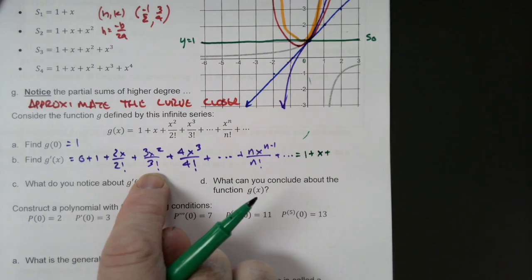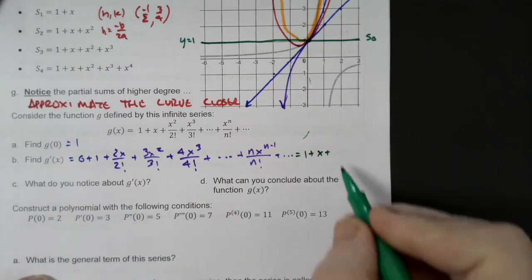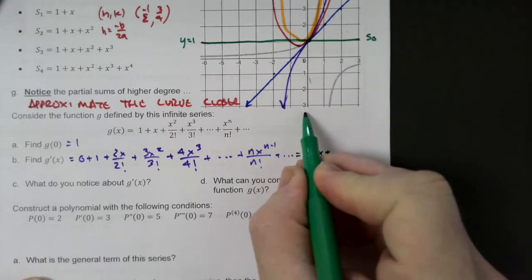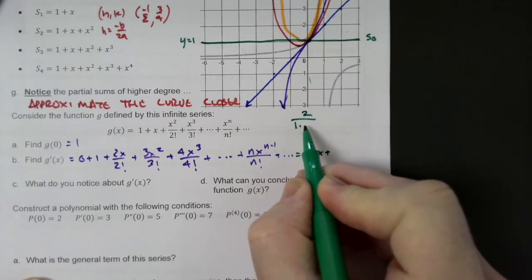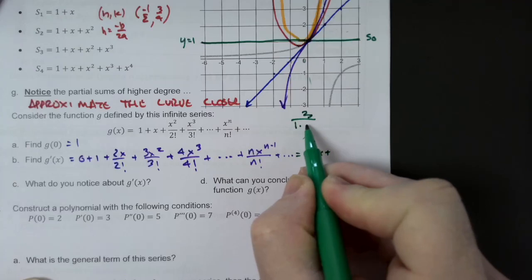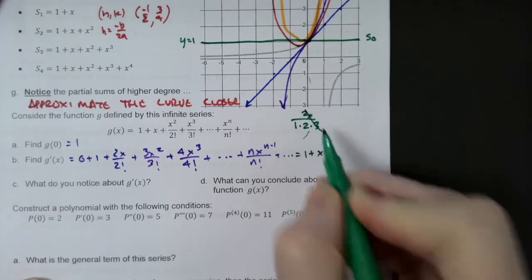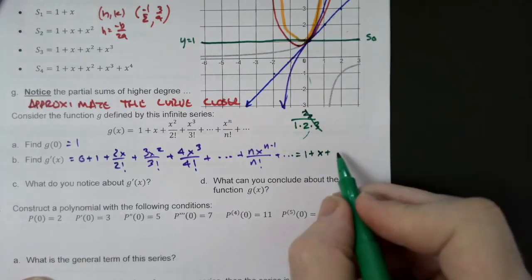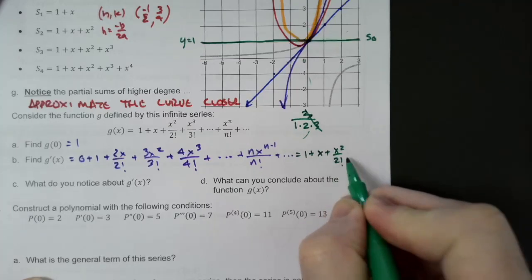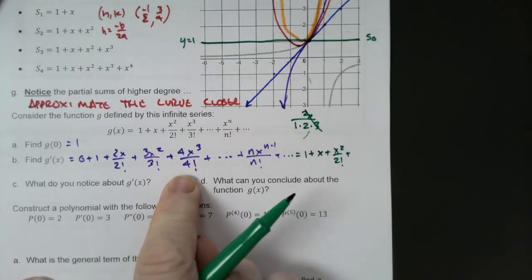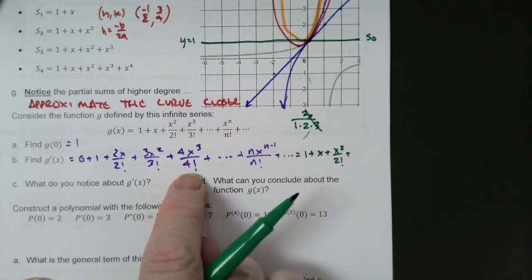Anybody? x squared over 2 factorial, right? Because remember, 3 factorial is 1 times 2 times 3. 3 divided by 3 gives us 1 there. So yes, this will be an x squared over 2 factorial. What about this one? Our next term. What's that going to simplify to?